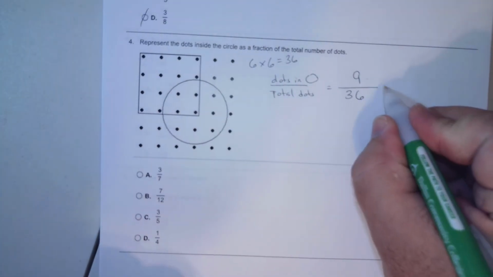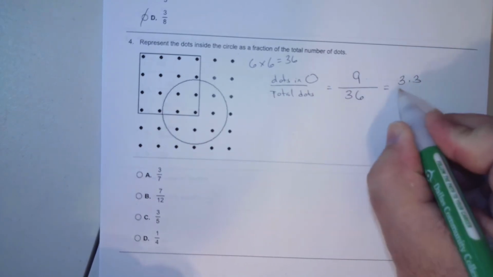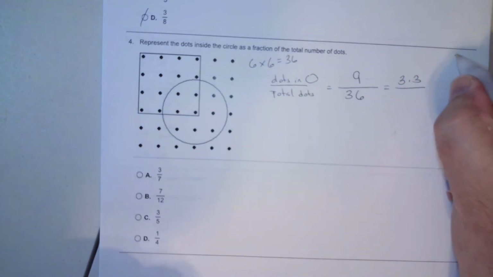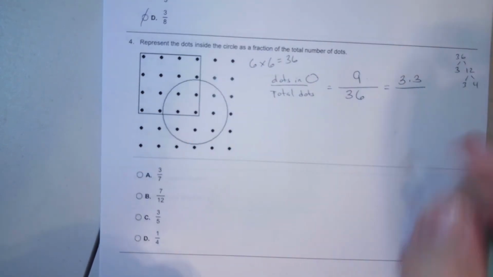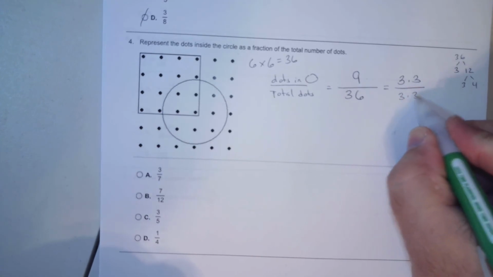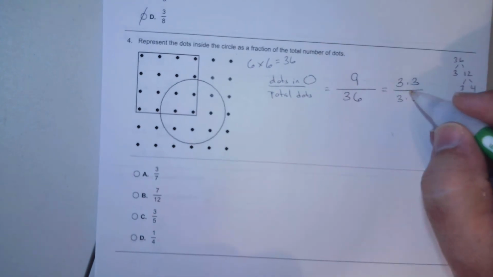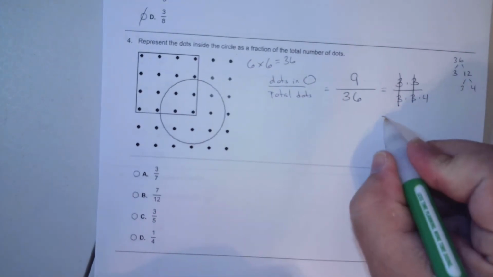Whenever you can, simplify. 9 is made up of 3 times 3. 36 is 3 times 12. 12 is 3 times 4. Reduce. 3's cancel, 3's cancel.